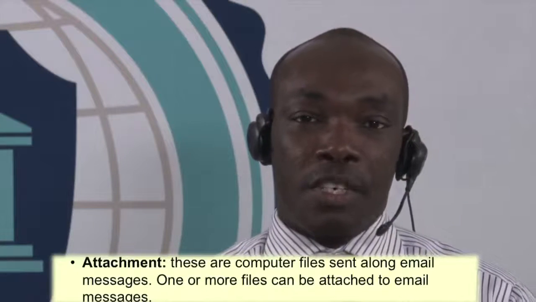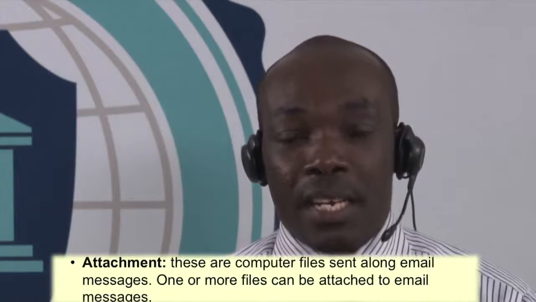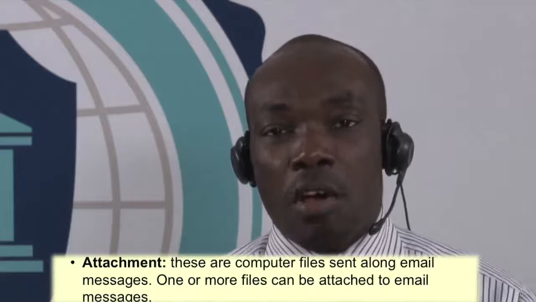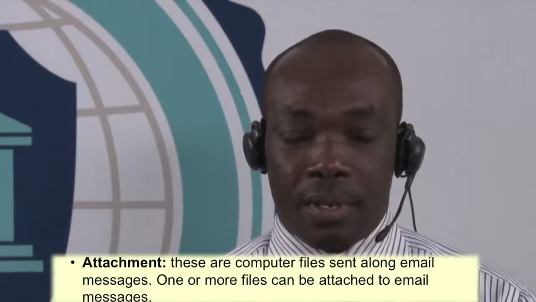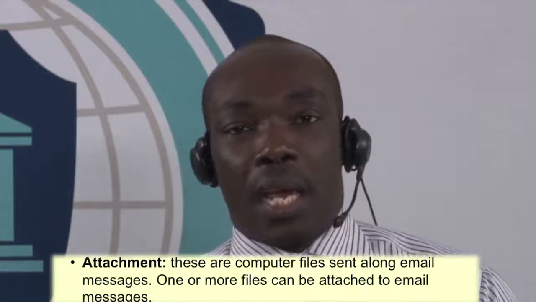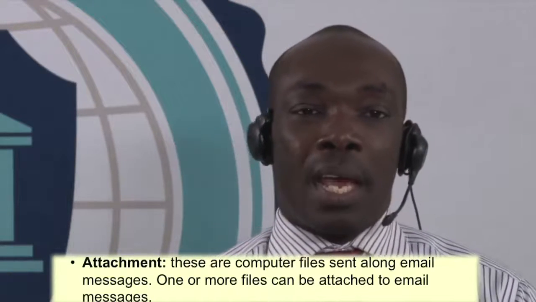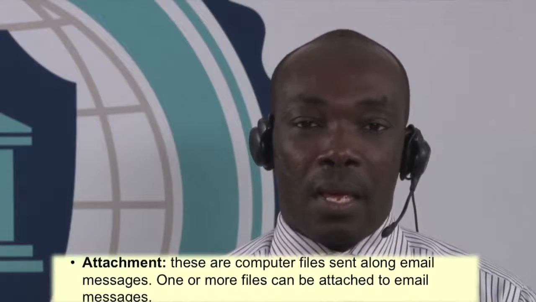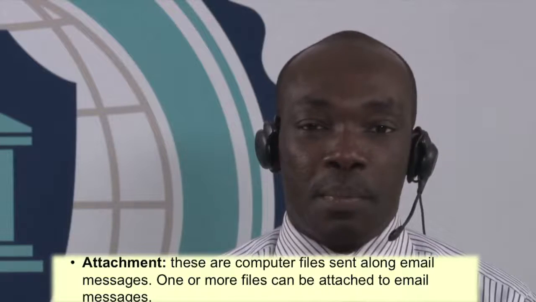Something else. Attachment. These are computer files that can be sent along with your email or your messages. So whenever you want to send a message via email, you can attach a computer file along with that message.